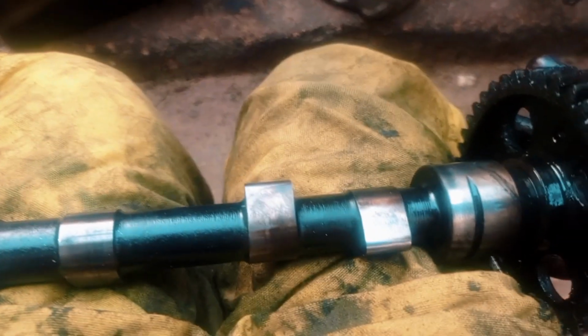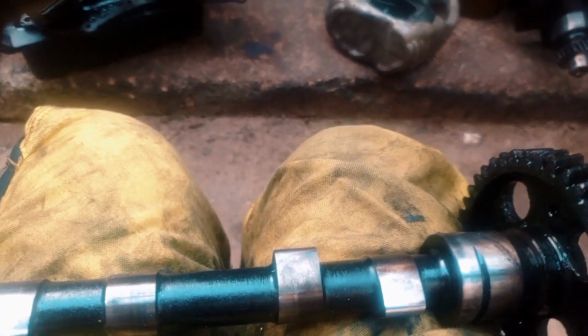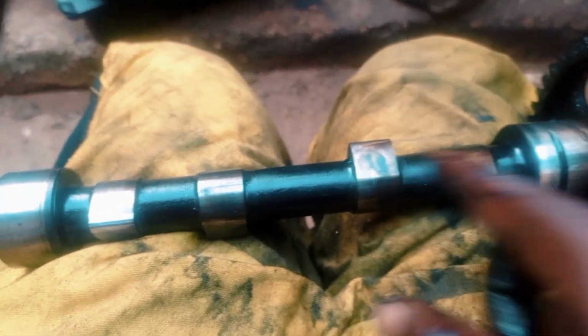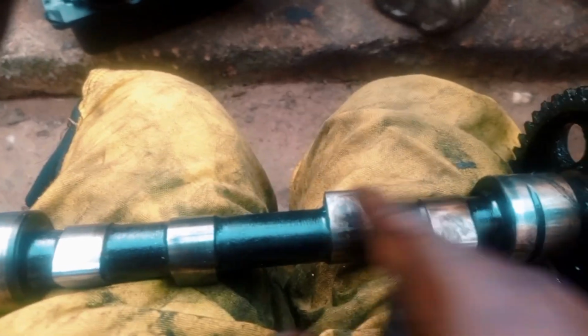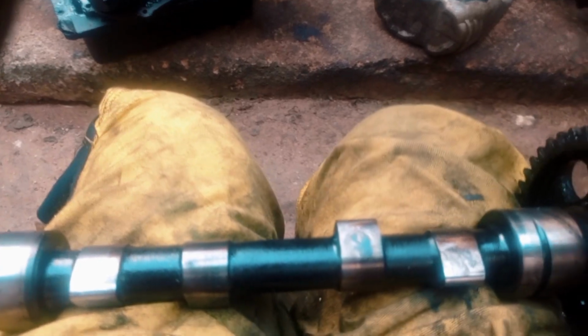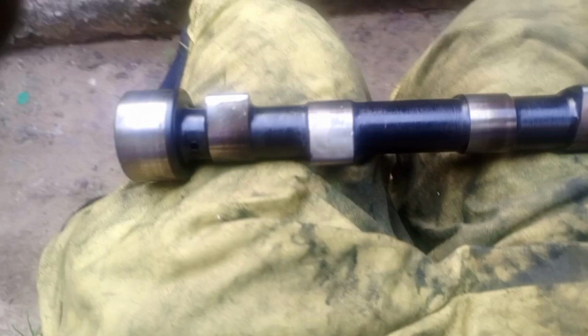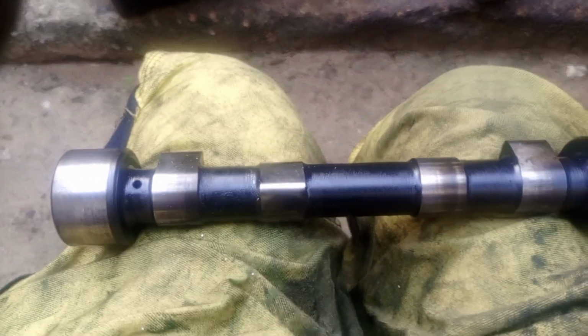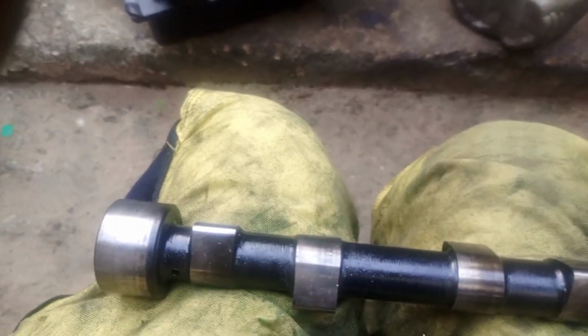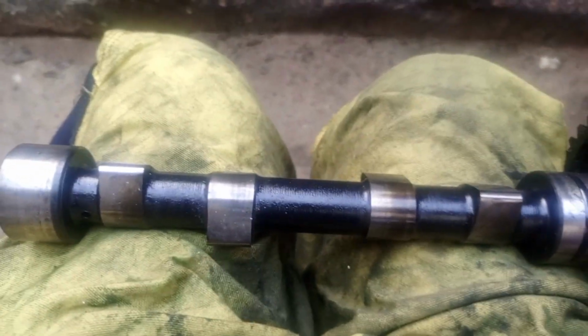When this camshaft is timed, it means that when the piston is at TDC, the 2 valves must be free. They must not actuate. They must not push any push rod at that time. But as the engine is running, it will be rotating, rotating, rotating. As it rotates, it pushes and drops, pushes and drops. That is the importance of camshaft timing.